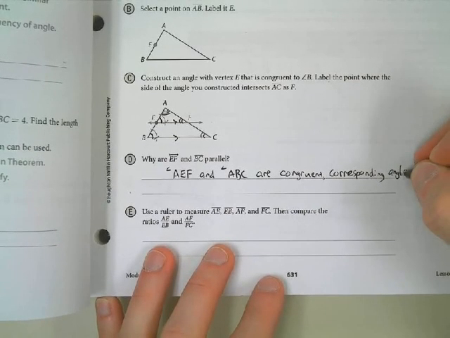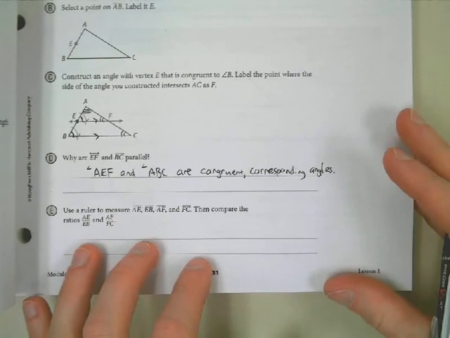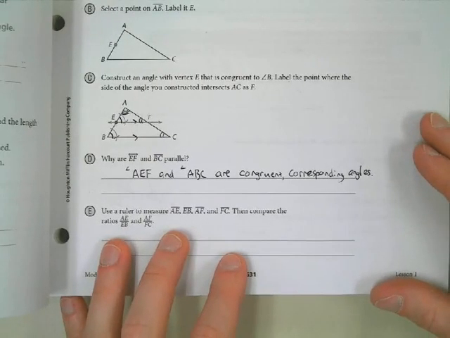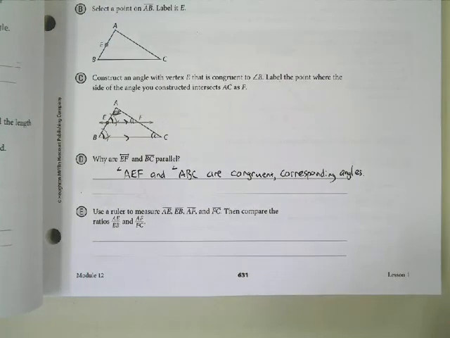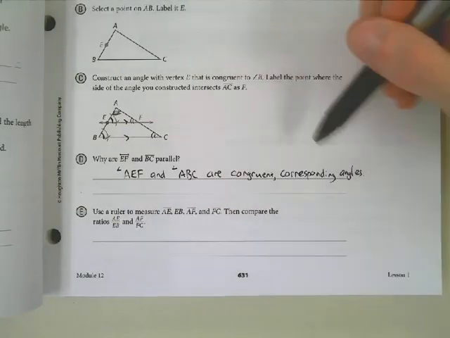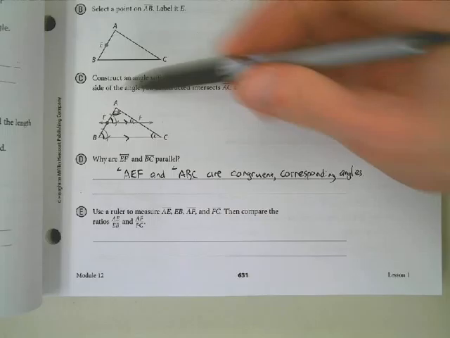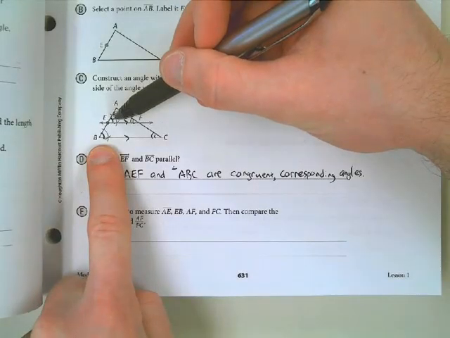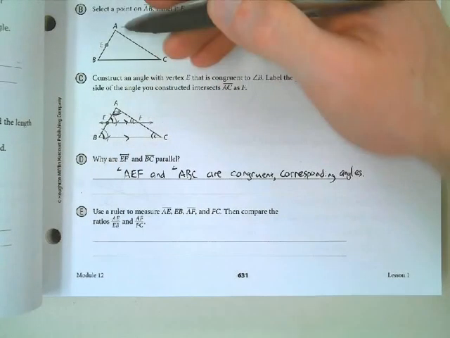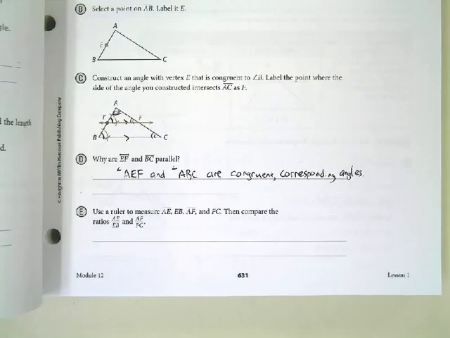Remember that the parallel line theorems work in both directions. For example, if you have parallel lines, then corresponding angles, alternate interior angles, and alternate exterior angles are congruent. But it works backwards too: if corresponding angles are congruent, so if we know that these two angles are congruent, then we also know that EF and BC must be parallel.